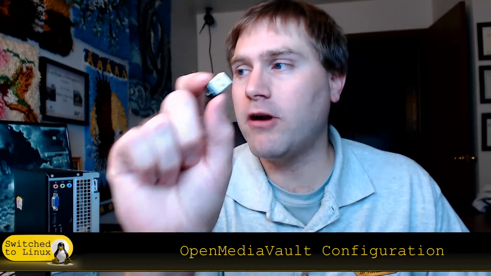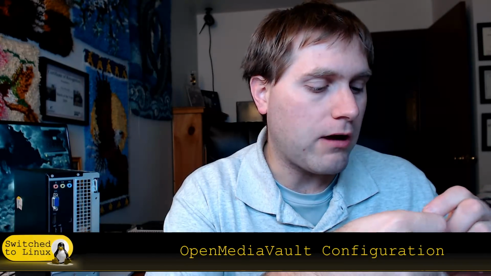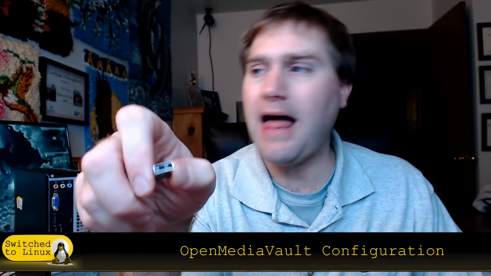For OpenMediaVault, you need an operating system disk, and then you need other disks that you are actually configuring as your storage disks. So like many of my Linux distros, I'm running this on a USB key. So this is a 16 gigabyte SanDisk USB 3 drive. I think it's a USB 3 drive. It is black, not blue, but I believe it is a USB 3.